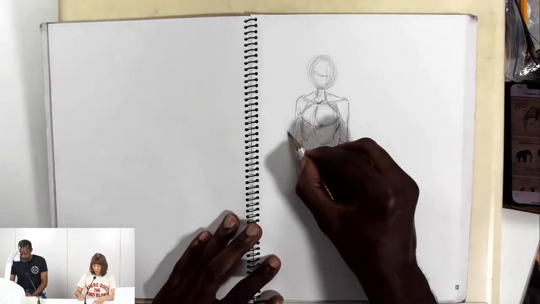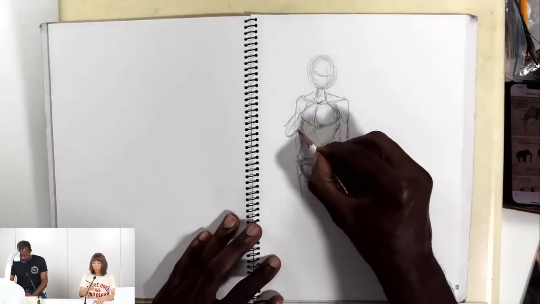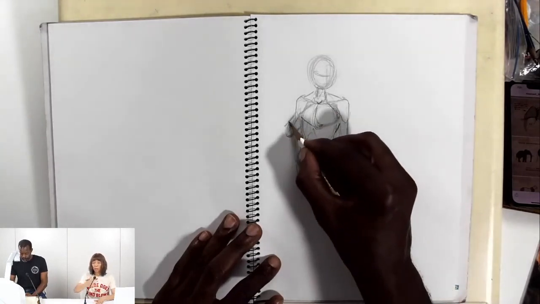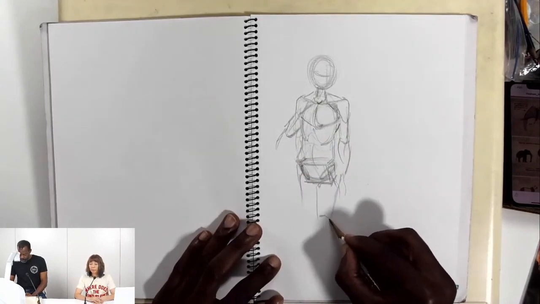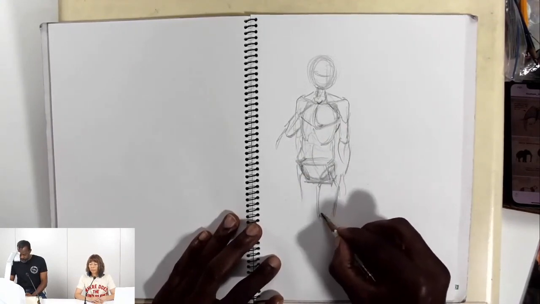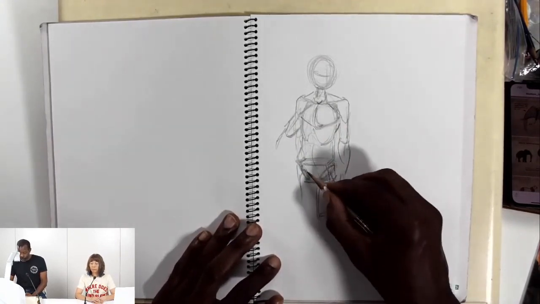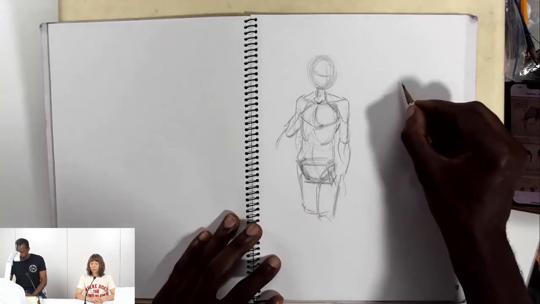Right. So the thing is, these are the things that help me navigate as I'm drawing the figure. Okay. All right. So I'm sorry. So this is from the front, generally speaking. Now from the back.